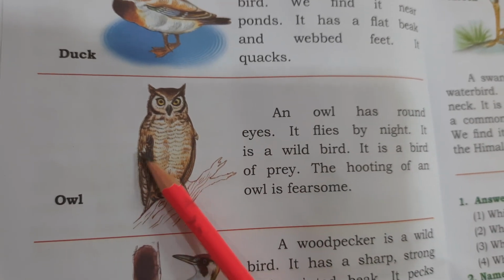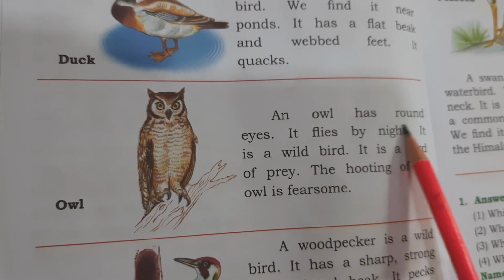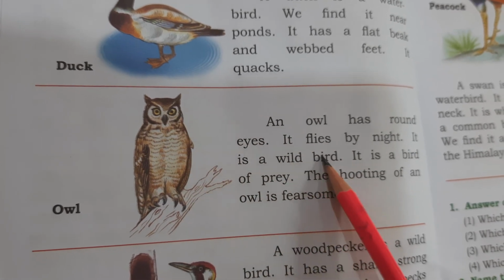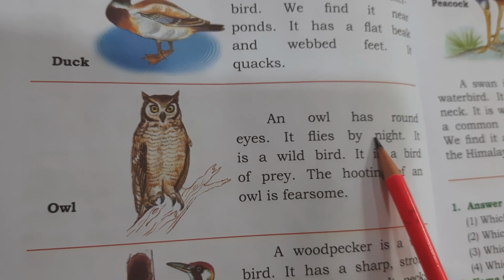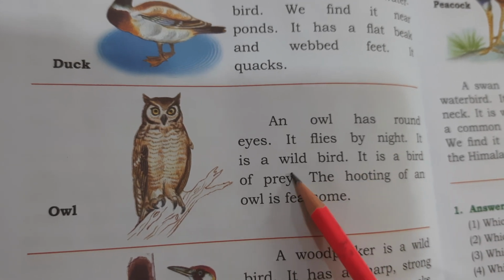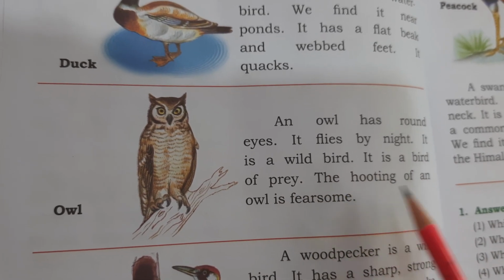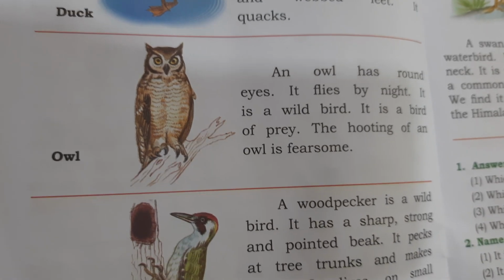Owl, O-W-L, owl. An owl has round eyes. It flies by night. It is a wild bird. It is a bird of prey. The hooting of an owl is fearsome.